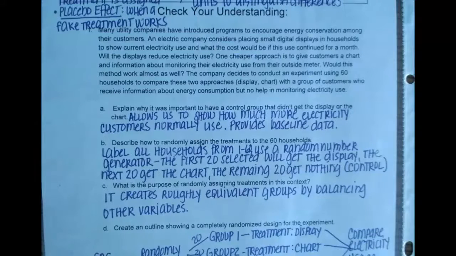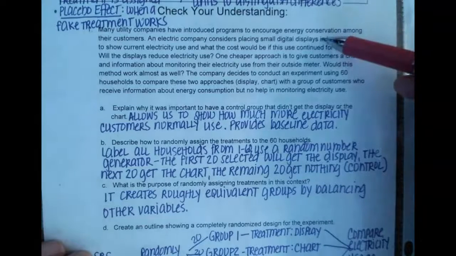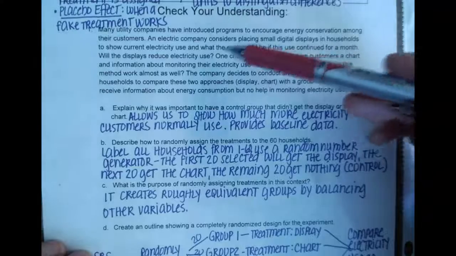All right, so our scenario in the Check Your Understanding. Many utility companies have introduced programs to encourage energy conservation among their customers. So they have a couple different approaches here. They have small digital displays that they place in the households that shows the current electricity use.